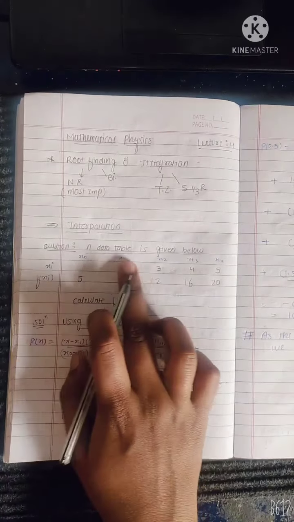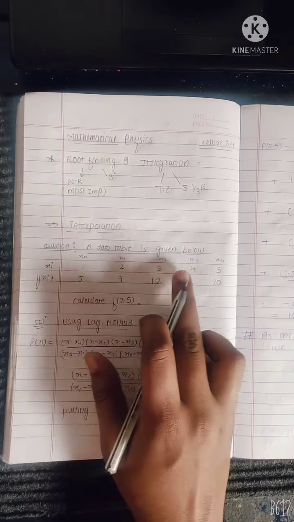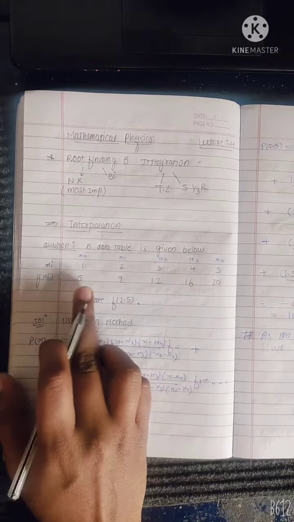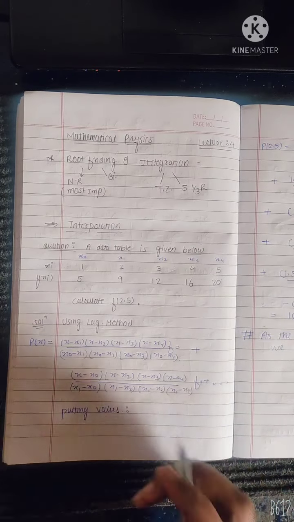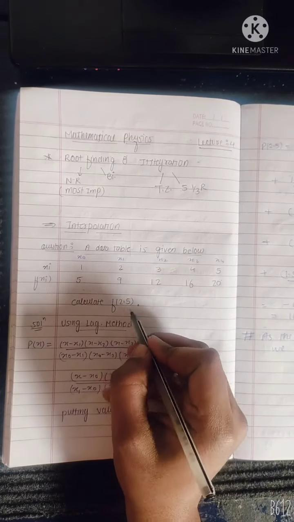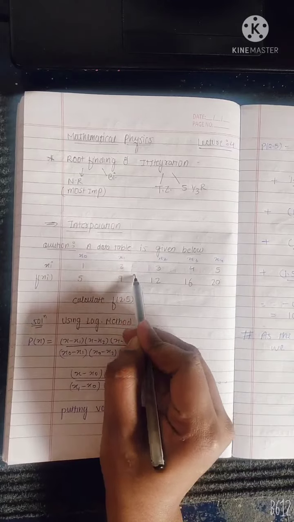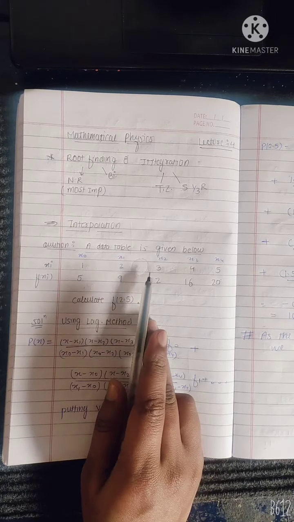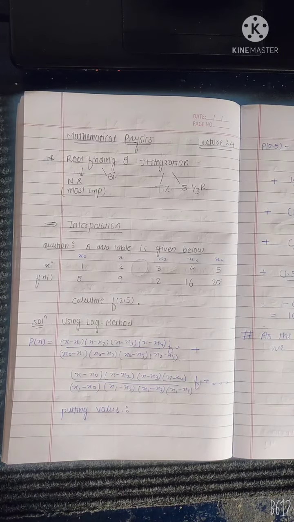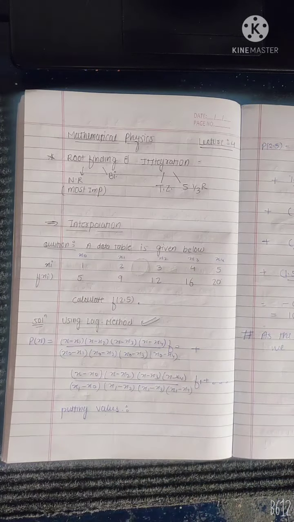In this question, a table of data is given below, xi and f(xi): 1, 2, 3, 4, 5, and the data is 5, 9, 12, 16 and 20. So firstly, what we need to calculate is f(2.5). Like we need to find the function value in between 2 and 3, that is at 2.5. There are 2-3 methods that we are going to use. The first one will be using the Lagrangian method.